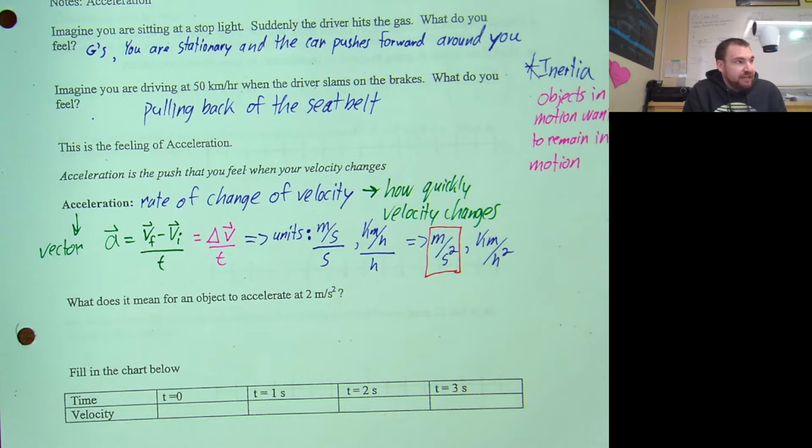I have never seen kilometers per hour squared because those numbers get ridiculous and really hard to wrap our brain around. Meter per second squared is typically the units that we use to describe acceleration.